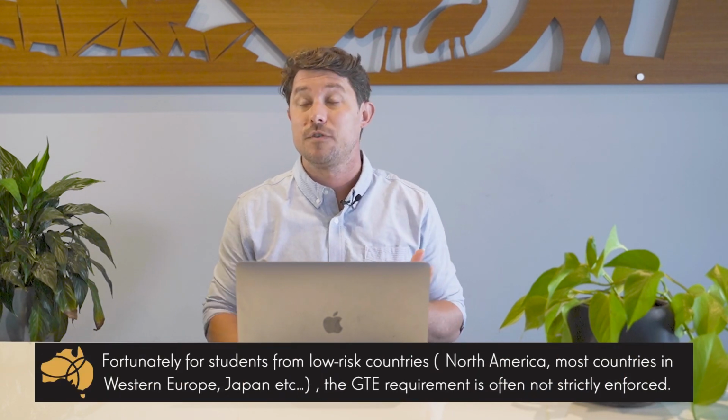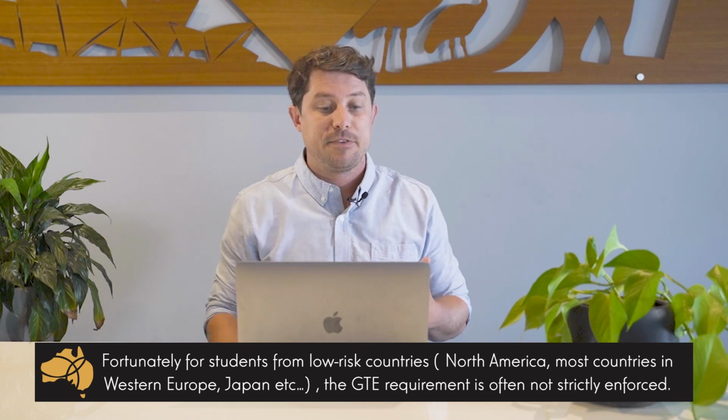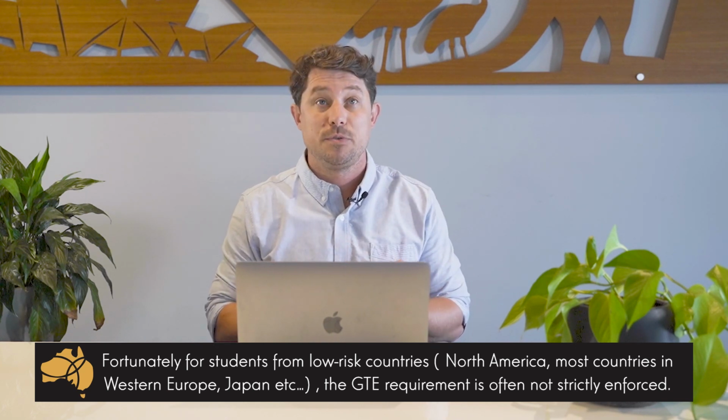Look guys, unfortunately, the GTE requirement, it's very subjective. So one case officer may approve it, one case officer may refuse it. There's no specific reason for it. So fortunately for students from low-risk countries, let's say for example, North America or most Western European countries, Japan, etc., the GTE requirement is not really strictly enforced.